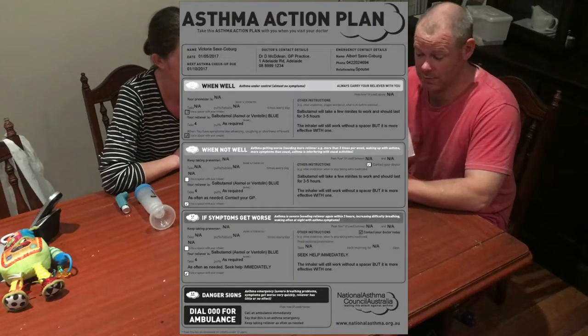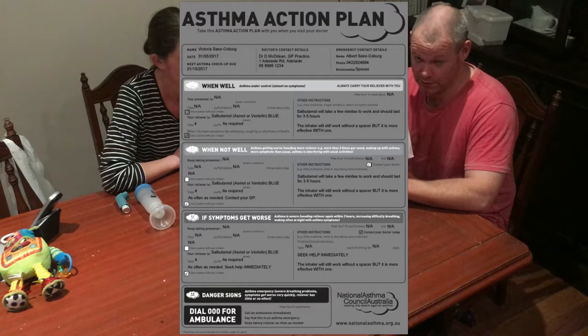Note to the assessor, this is the pre-printed asthma plan, Ethan, that we're going to use for Emma.